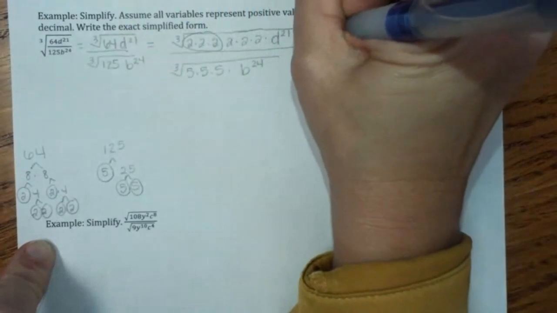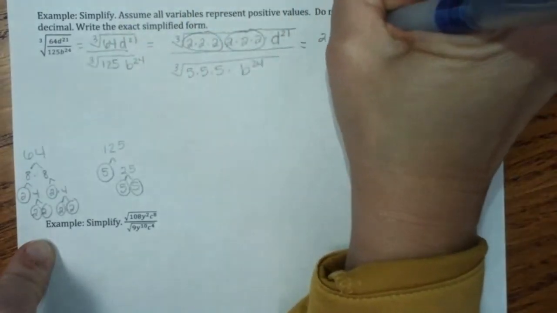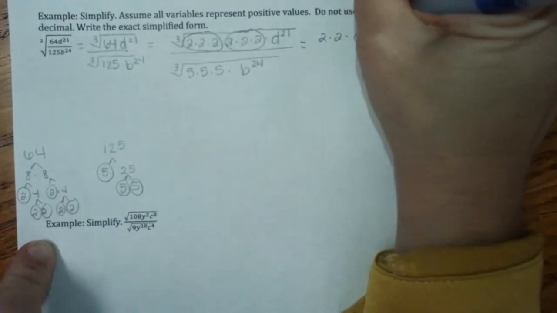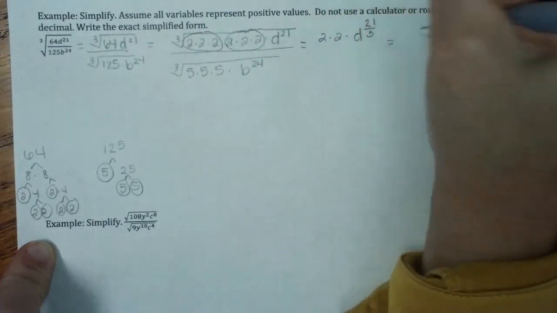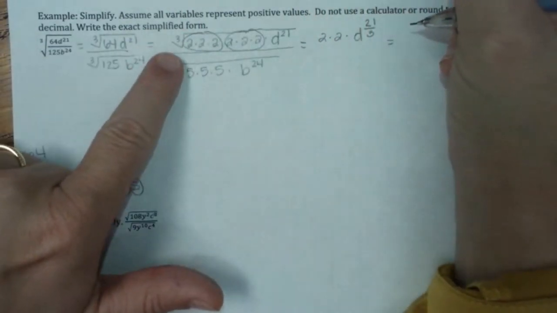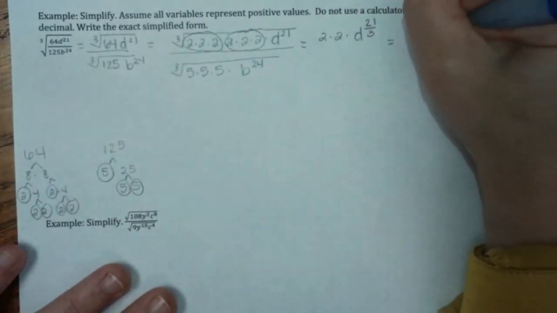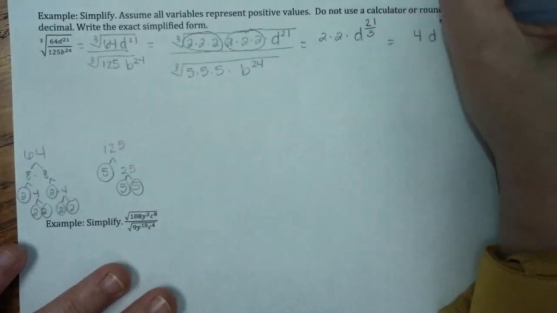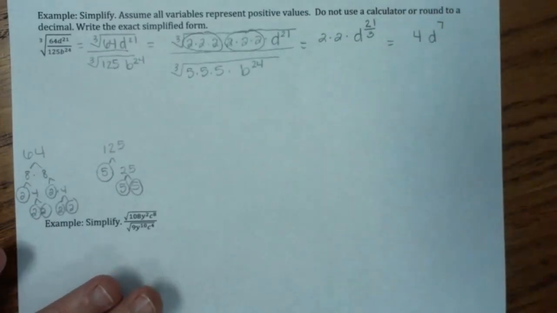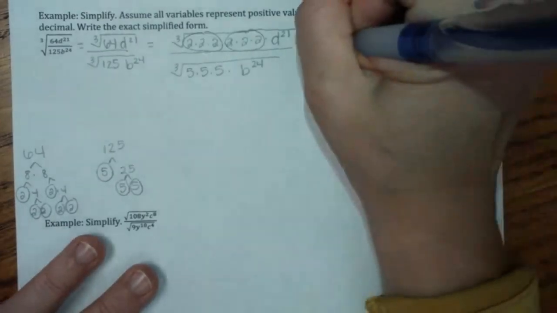So it's a cubed root. We're taking out 3 of a kind. So these 3 2's are going to come outside the radical. And if we have 21 d's, we're taking out groups of 3. We can say 21 divided by our index of 3. That'll leave us with 2 times 2, which is 4. D to the 21 divided by 3, which is 7. Up top. On the bottom, I have the cubed root of 5 times 5 times 5.